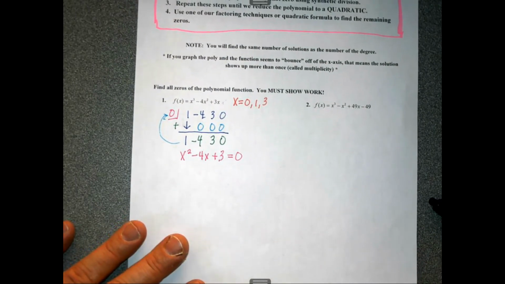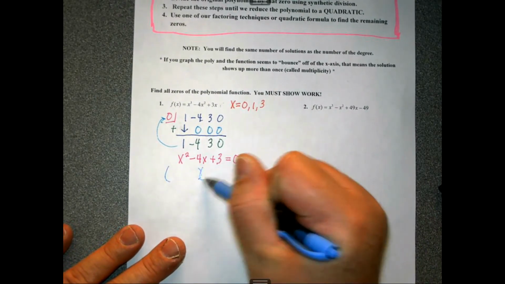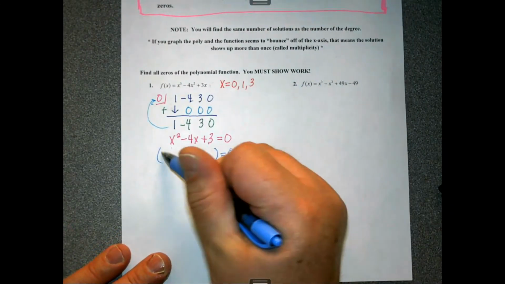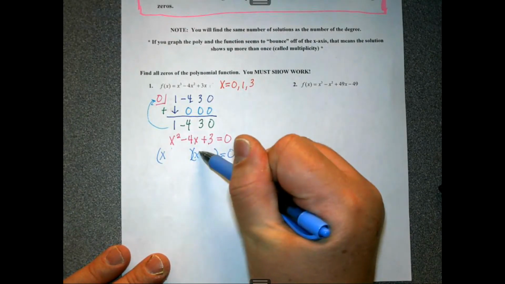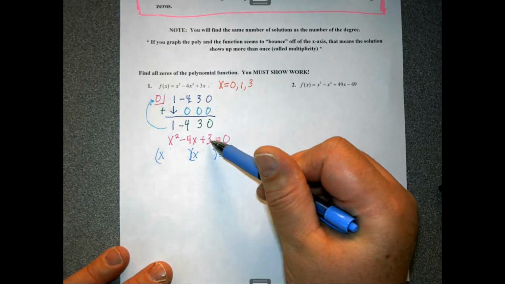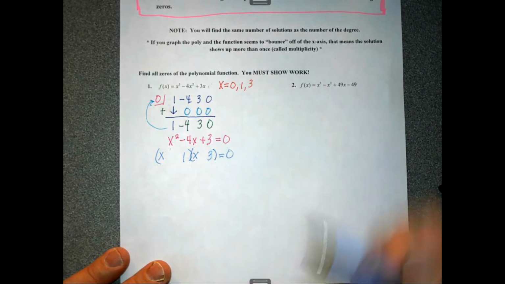Okay, so let's use a guess and check method, right? That's always easiest. What's the only way to get x squared? x times x, right? 3 is a prime number. So how do I get 3? Yeah, 1 times 3, right?